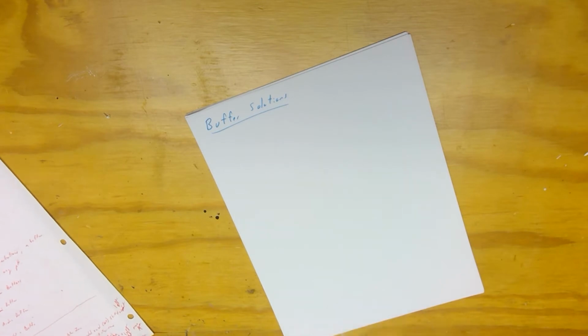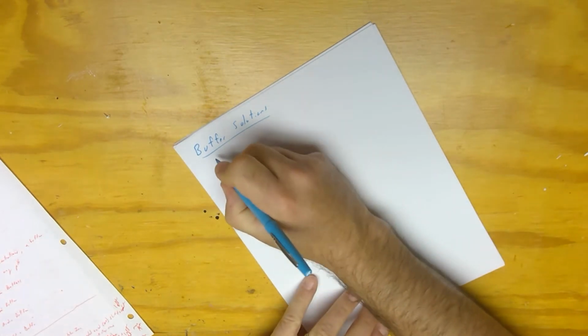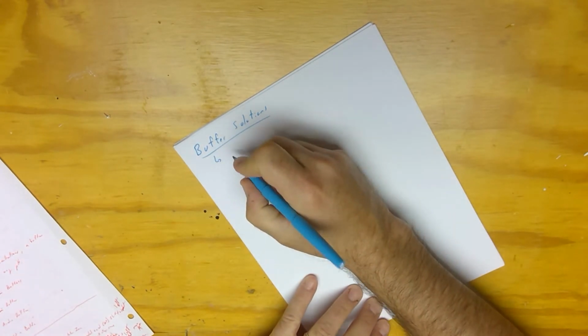So we're going to continue with acid-base notes, and we're going to deal with buffers today. So what the heck is a buffer? It's a solution.